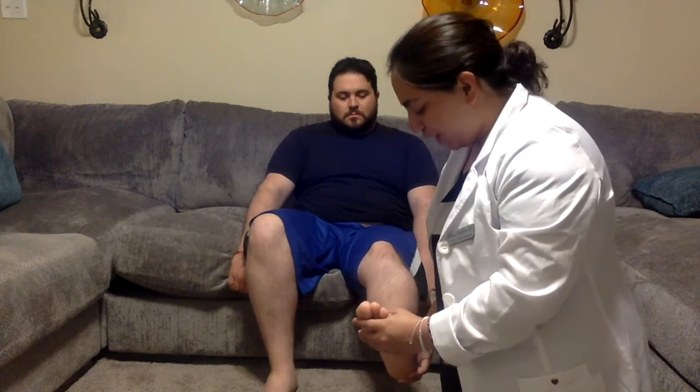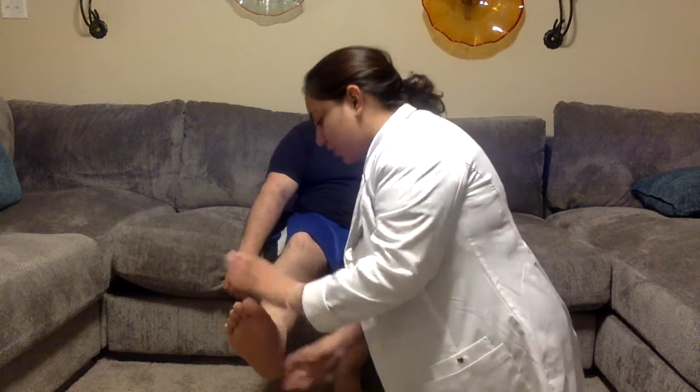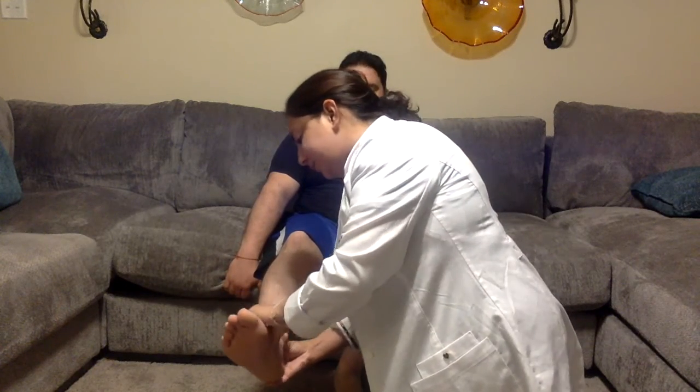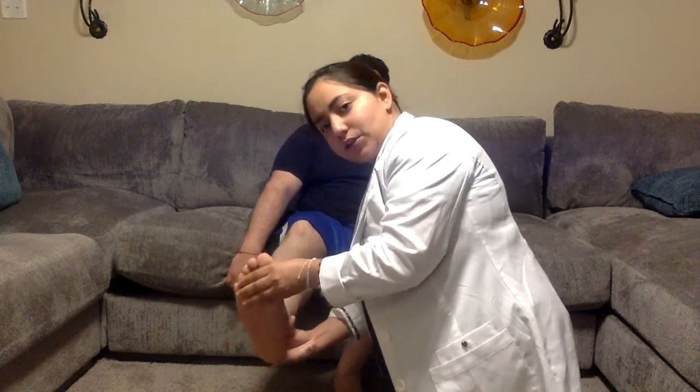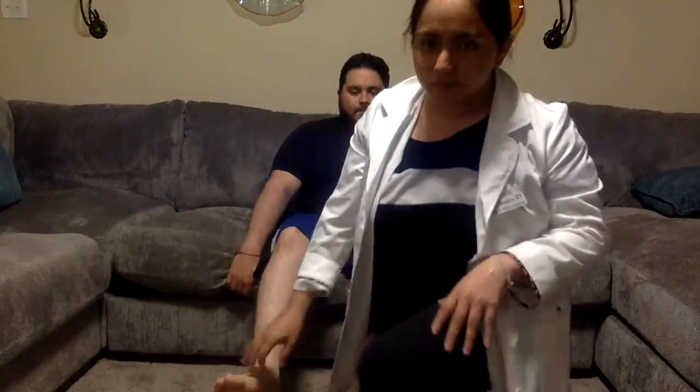And then I would ask the patient to do extension, and then flexion, and then inversion and then external, and then the same thing on the other foot: inspection and then palpation, and then extension, flexion, inversion, and external.